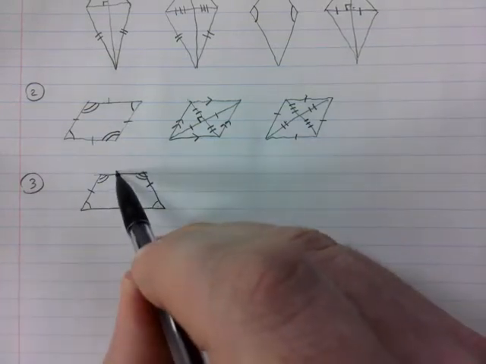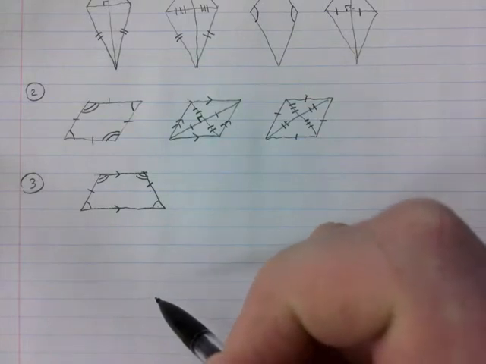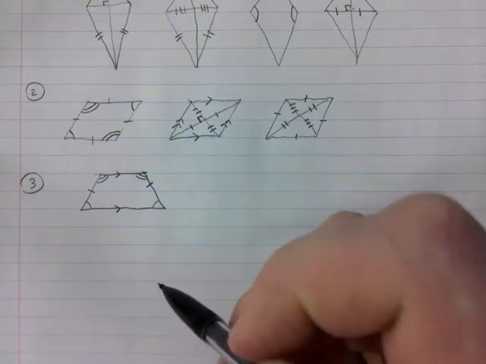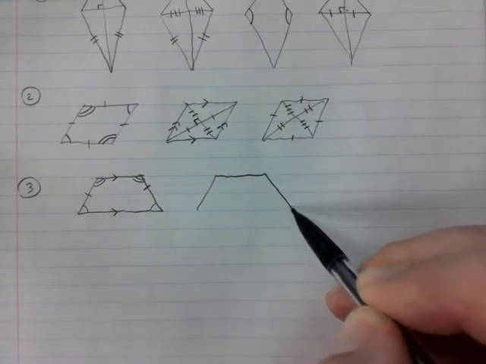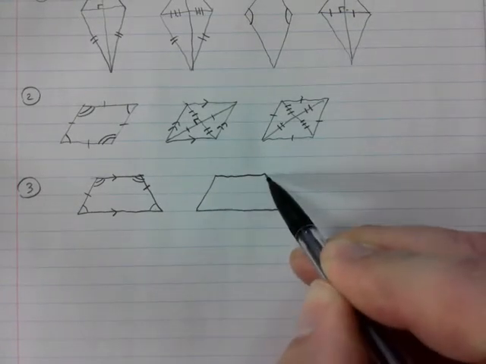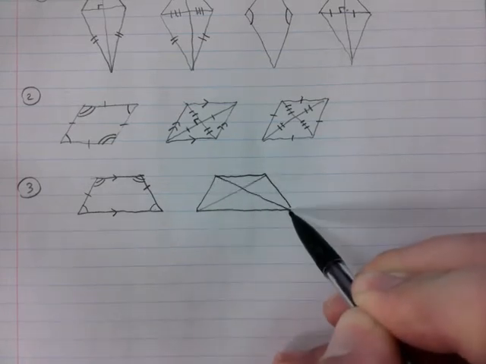We also know that the top and the bottom run parallel to each other. They will never meet. And this is the one I didn't talk about, which I will ask you to add in a bit. We also know that this diagonal is the same as that diagonal.